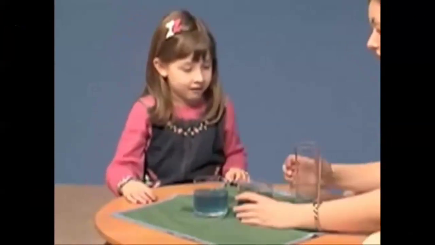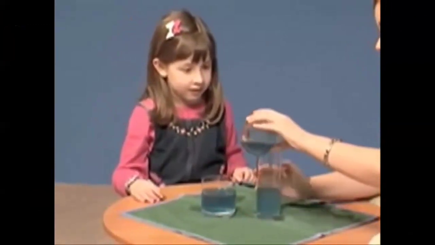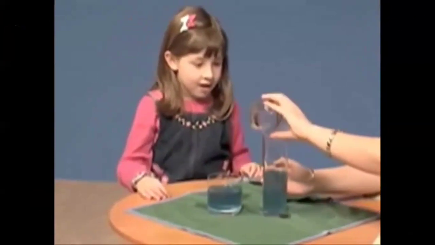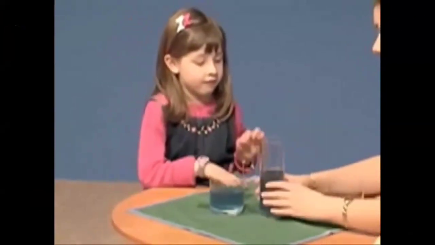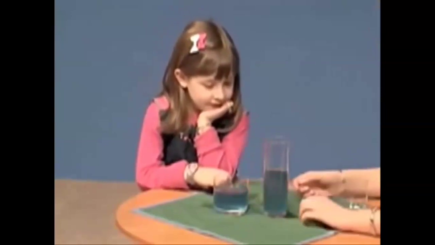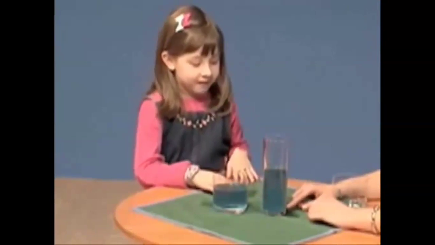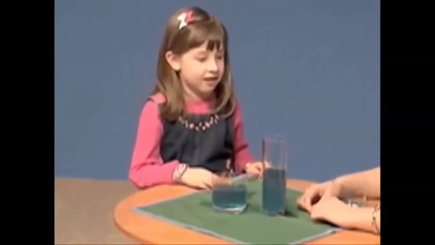Now we're going to pour this juice into this glass. Now, do you think that this glass has more juice? This glass has more juice, or do you think that they have the same amount? That one has more. This one has more, and why do you think that this one has more? Because it's taller.